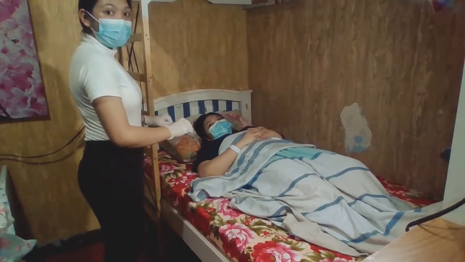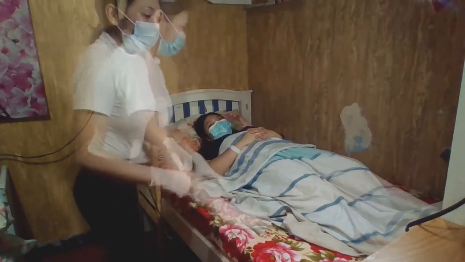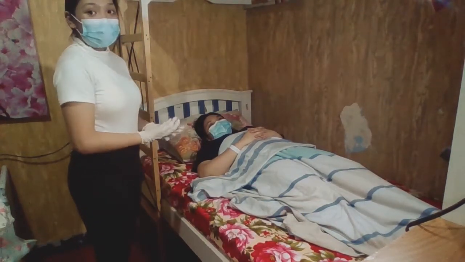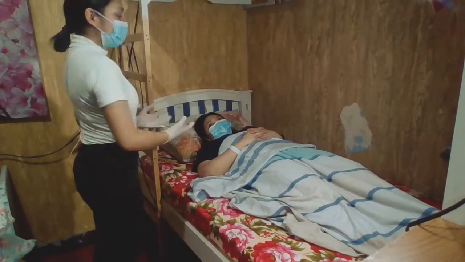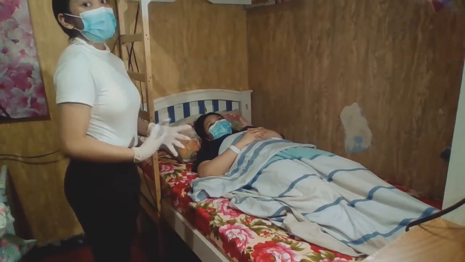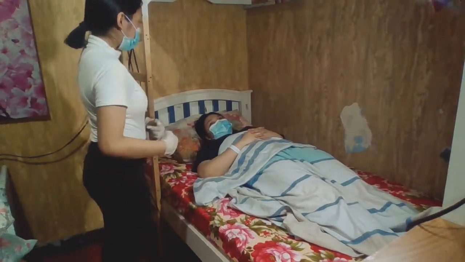Now I have to lower the side rails and assist her into side lying position so I can remove all the equipment that she has on her right now. So ma'am, I will just remove your blanket, can I? Yes, nurse.